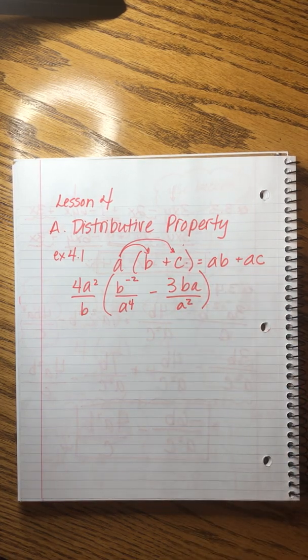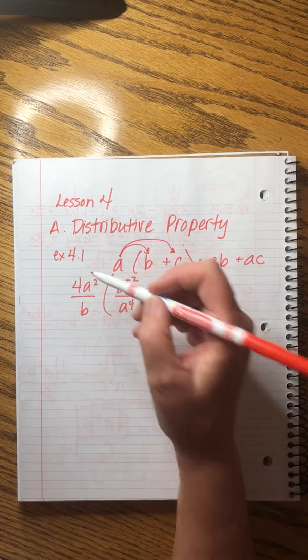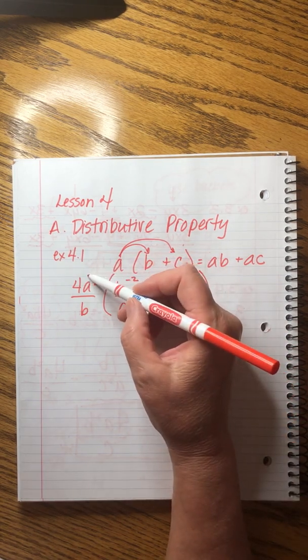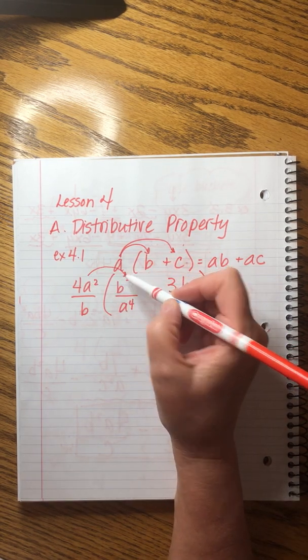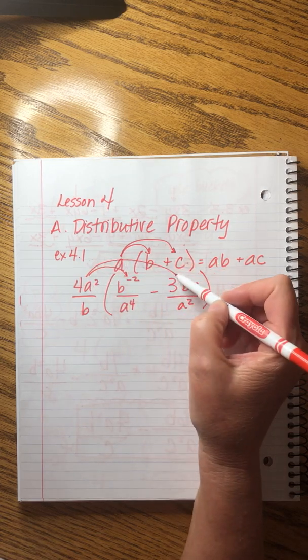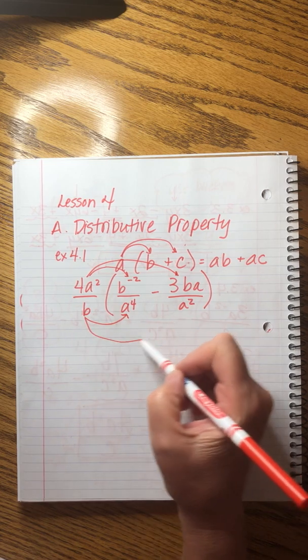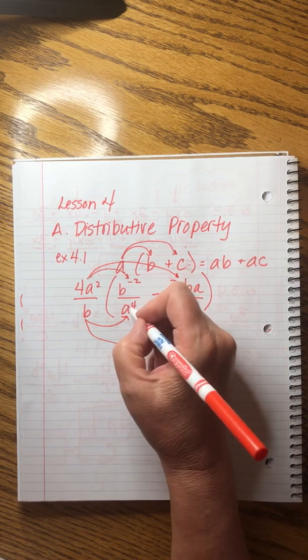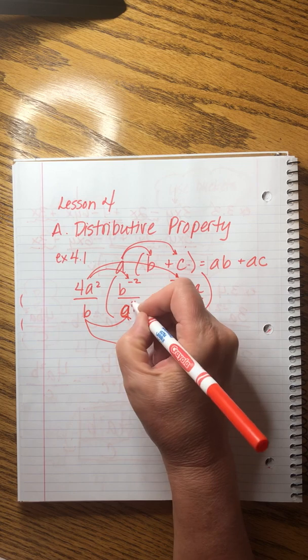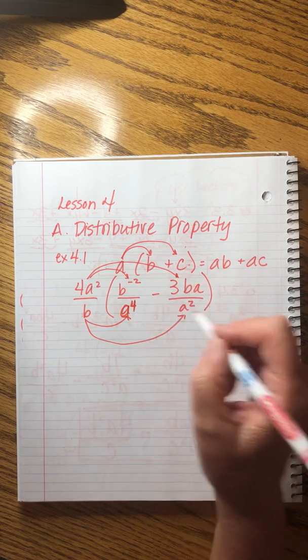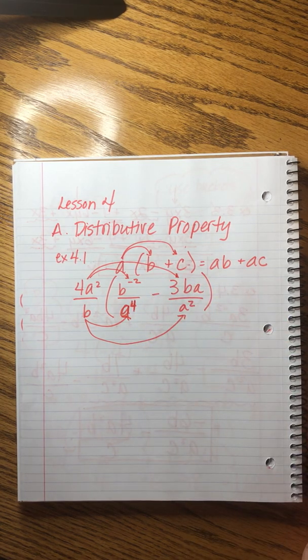And what we're going to do is we're going to distribute. We're going to do the distributive property, right? Which is multiplying this outside one times the first one and then the second one. Because we've got fractions, then we do the same with the fractions. This is supposed to be an exponent. That doesn't look like an exponent. It's a to the 4th.